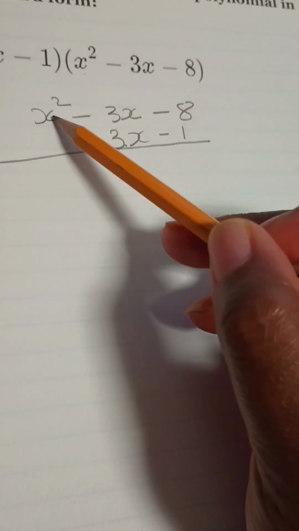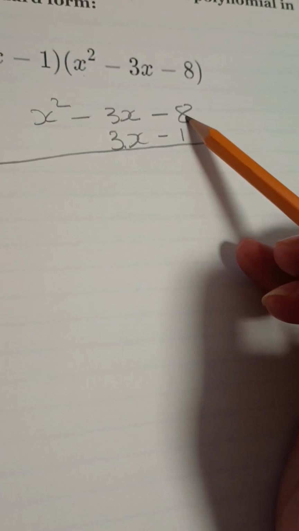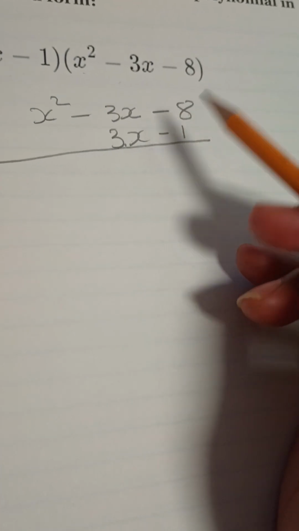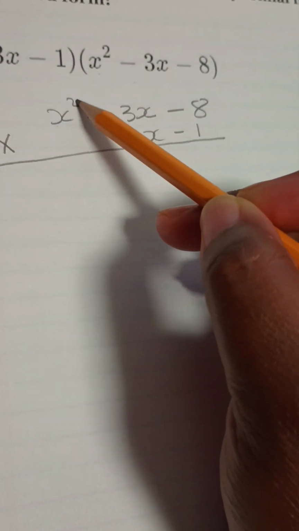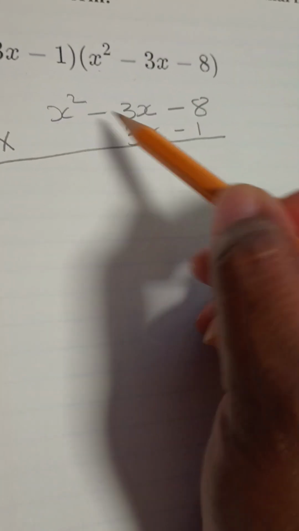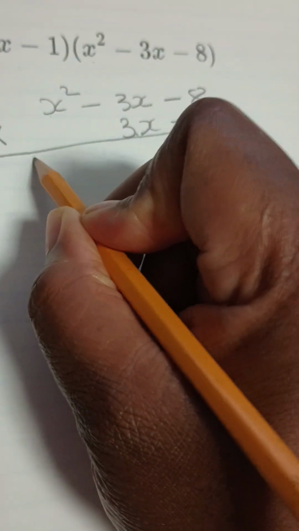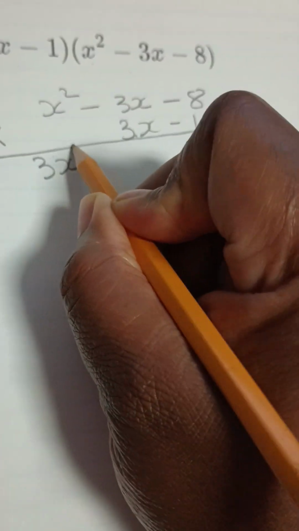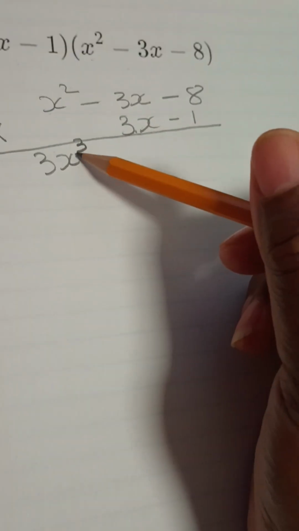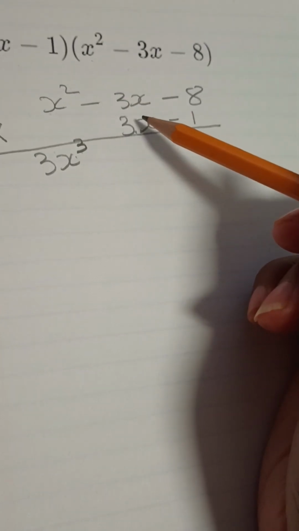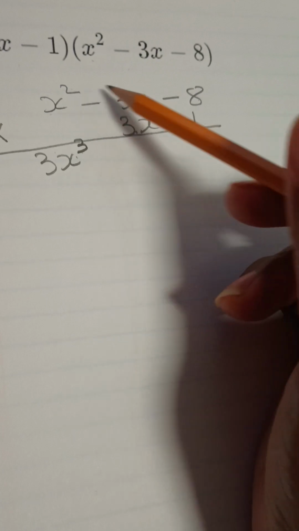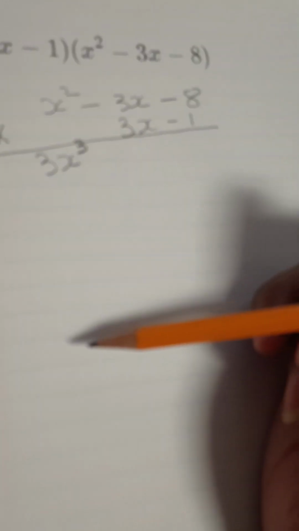My 3x must be multiplied with every term on the top. So I'm going to multiply my 3x with my x squared. My 3x times x squared will give me 3x to the third power. Why to the third power? Because if you remember, when you multiply with the same base, you add the exponents.